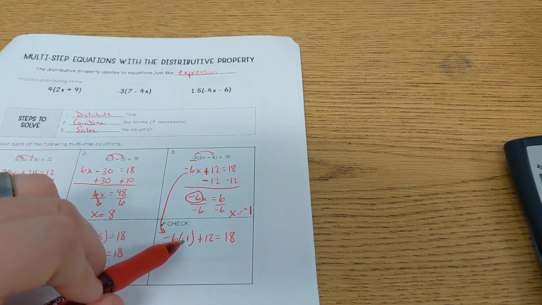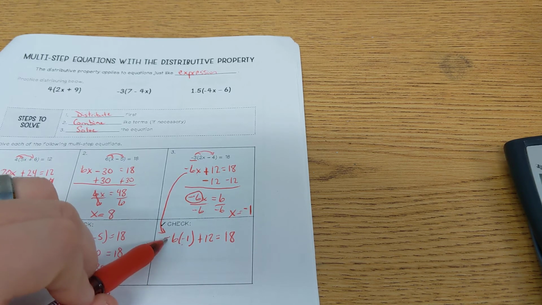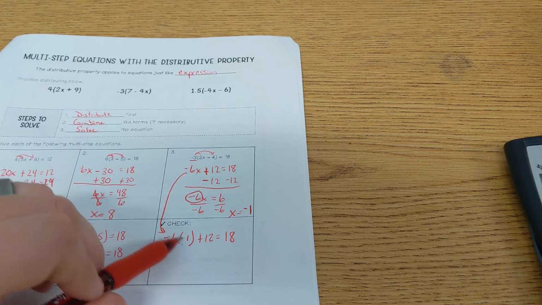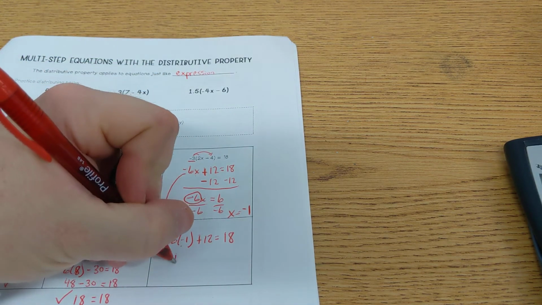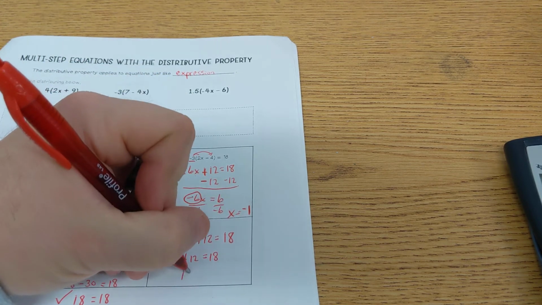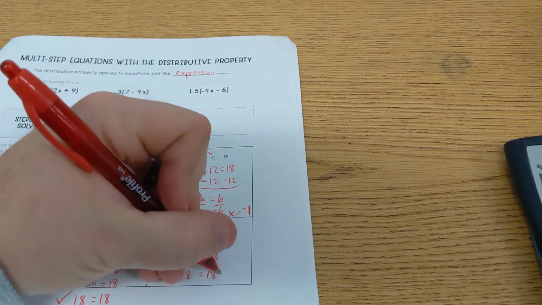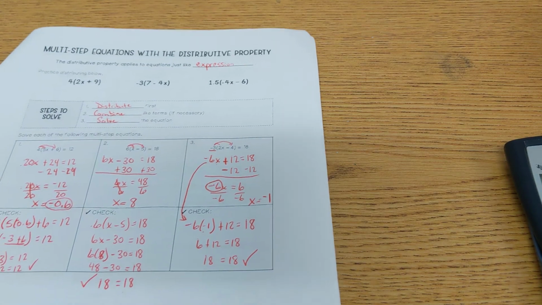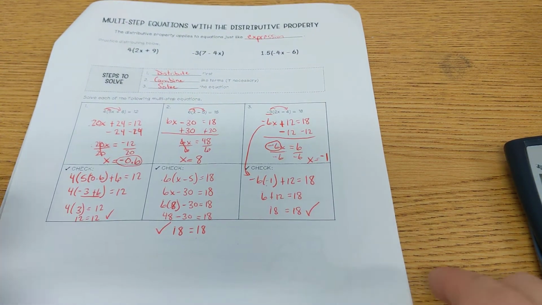So negative 6 times negative 1, when you're multiplying and they have the same sign, it's going to change it to a positive. So I have 6 plus 12 equals 18. Well, 6 plus 12 is 18. So that one checks as well. Okay?